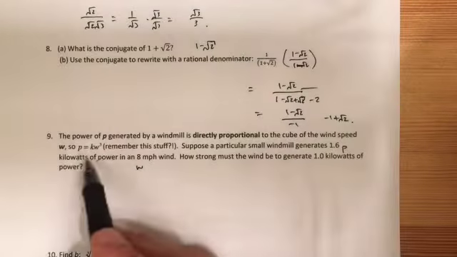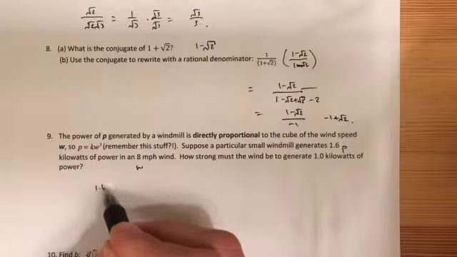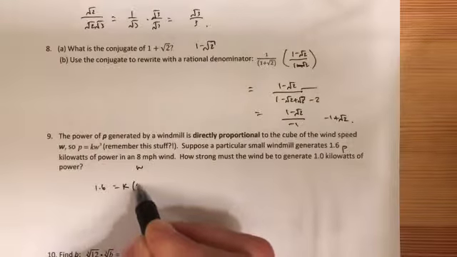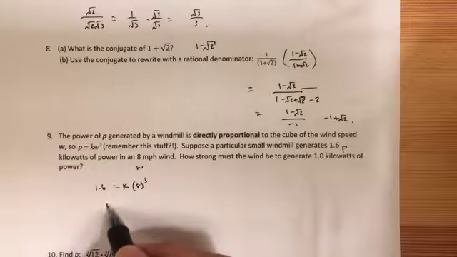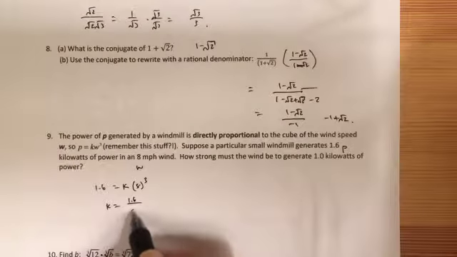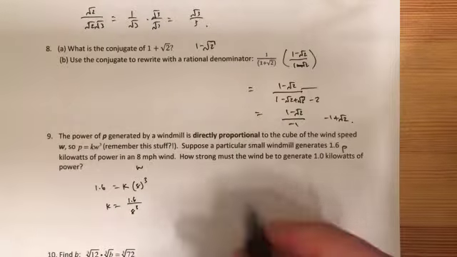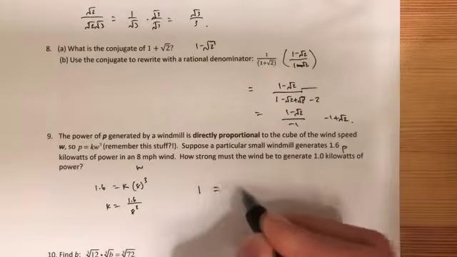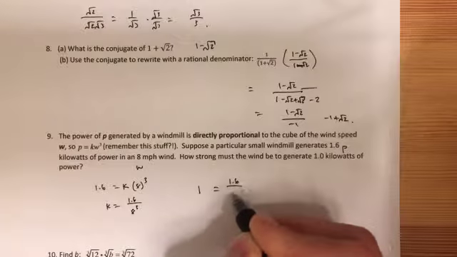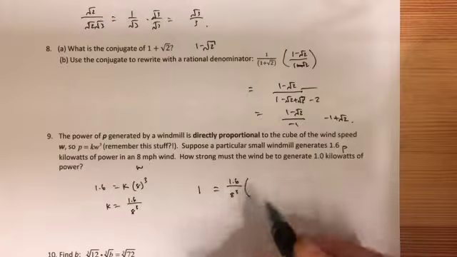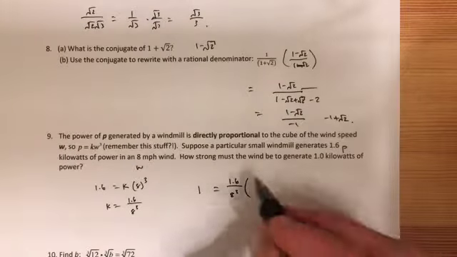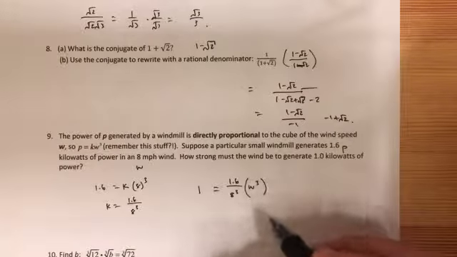Well, I'm going to plug these in to find k, so I'd get 1.6 equals k times 8 cubed. So k is going to be 1.6 divided by 8 cubed. How strong must the wind be to generate 1 kilowatt of power? That would be 1 equals k, which is 1.6 divided by 8 cubed, times W cubed.